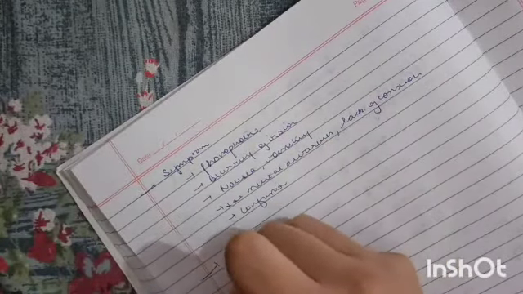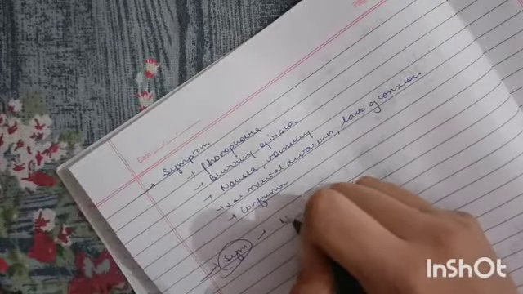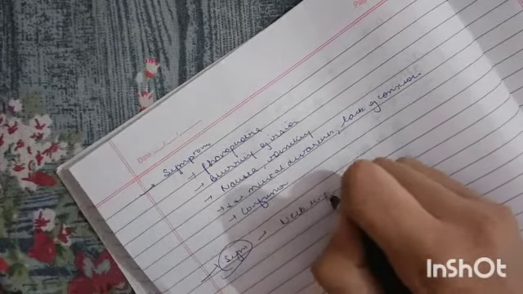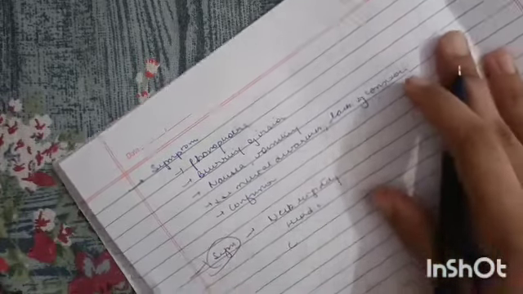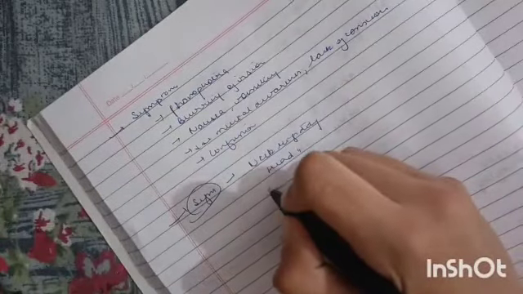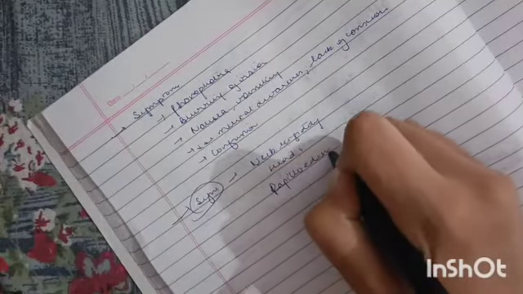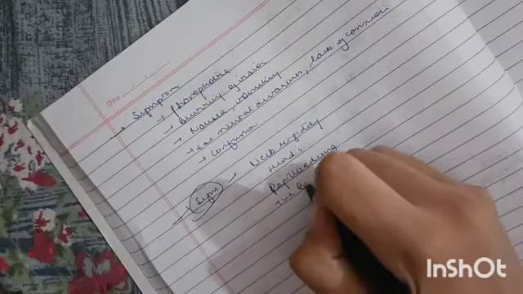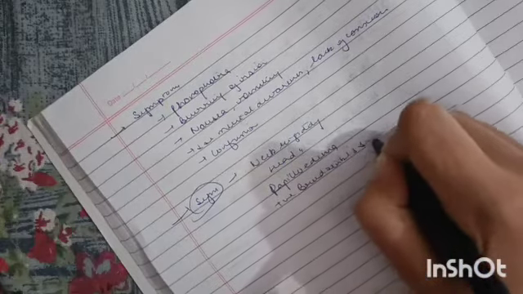In signs, we'll see that there is neck rigidity, head rigidity, then we have papilloedema, positive Brudzinski's sign.